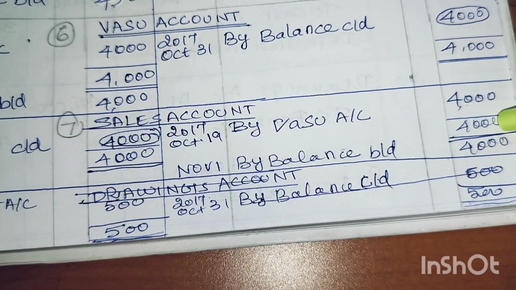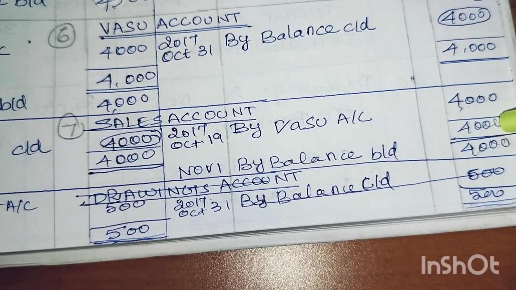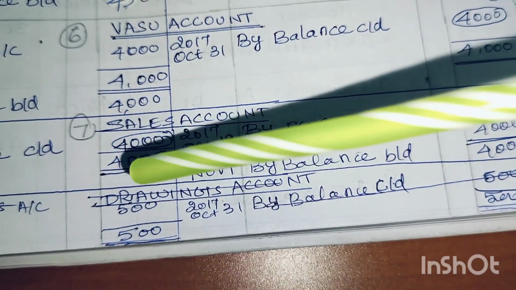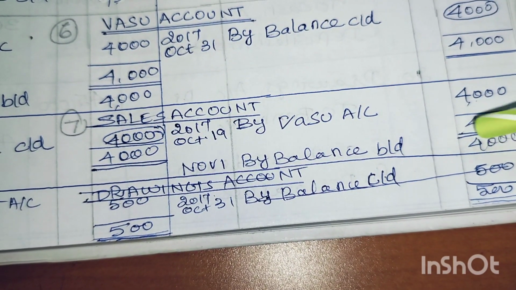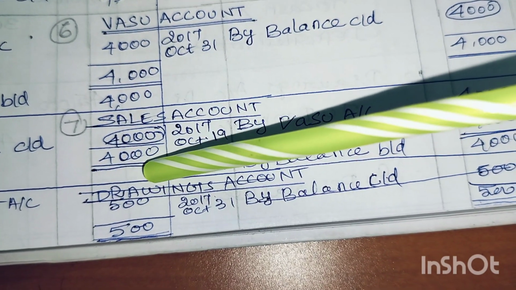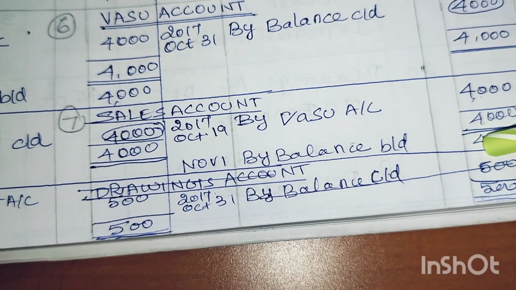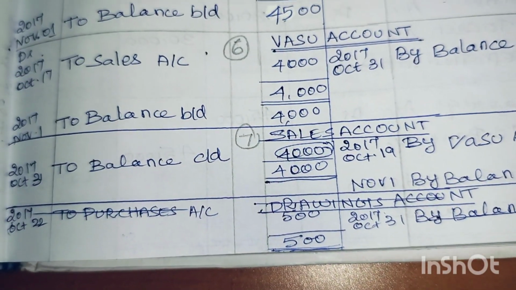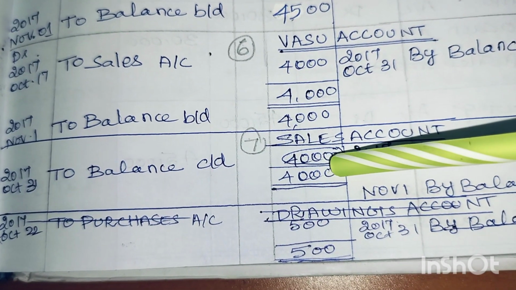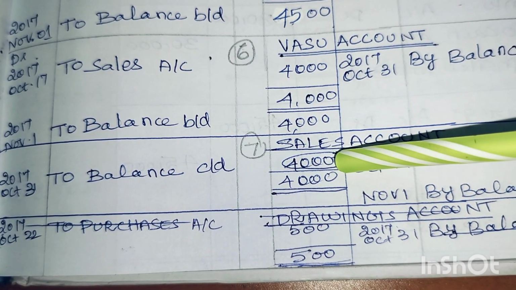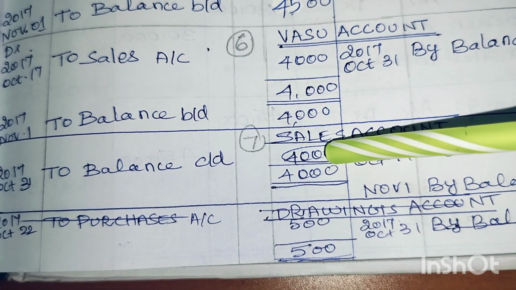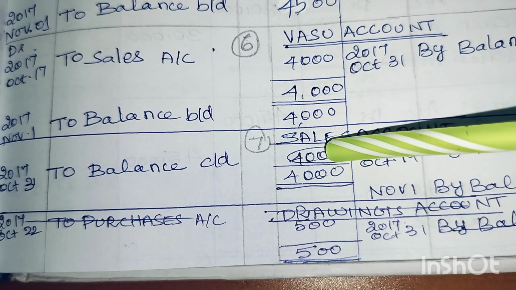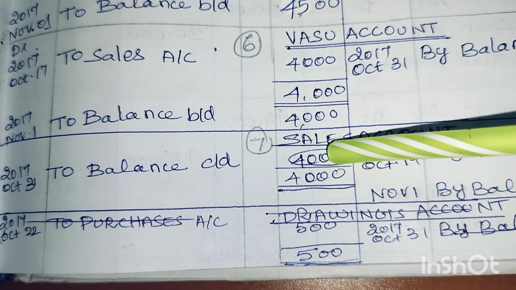Okay. Then to find which side has the bigger value, credit side has the bigger value. So we put the bigger value as the total on both debit and credit side. So we enter 4,000 rupees, 4,000 rupees in the amount column. This is the total. Then to find which side has the lesser value, debit side has the lesser value. So we enter the difference, 4,000, in the amount column of the lesser value side.